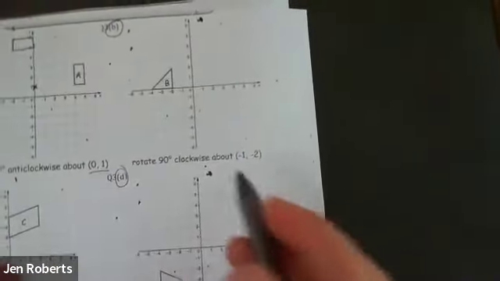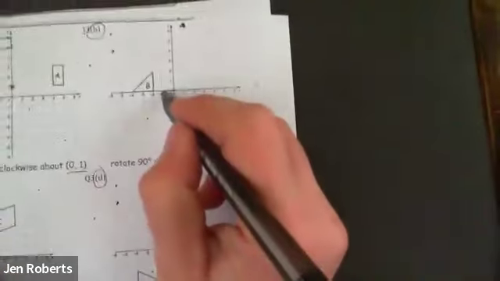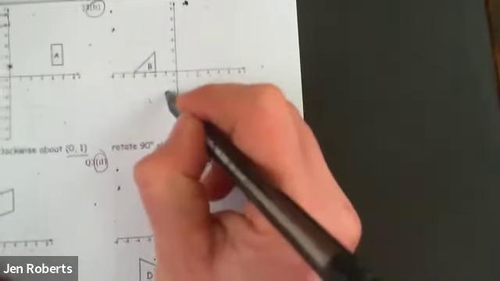Okay, this one is 90 degrees clockwise about -1, -2. So -1, -2 is here. That's my centre this time. We go 90 degrees clockwise.